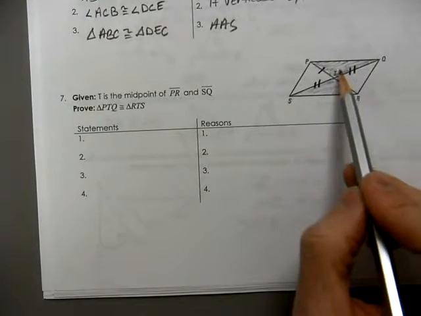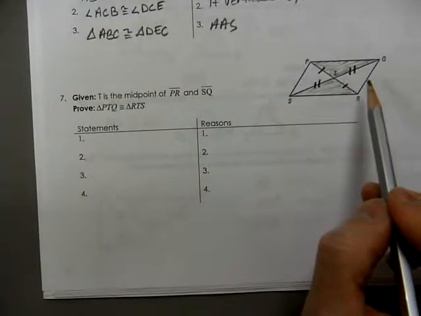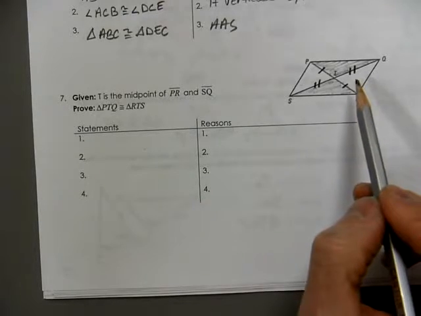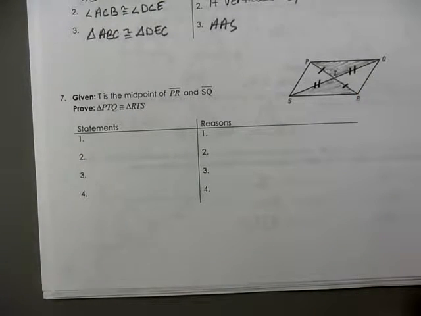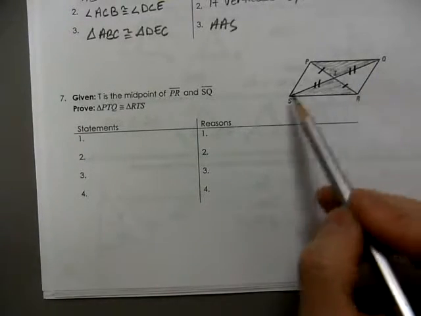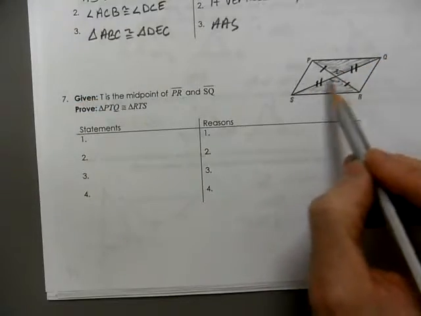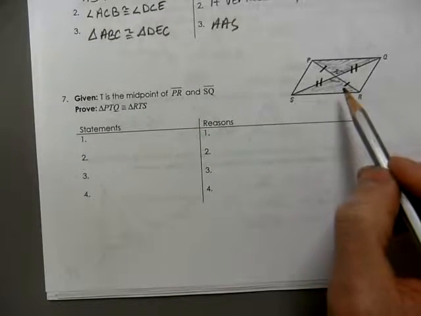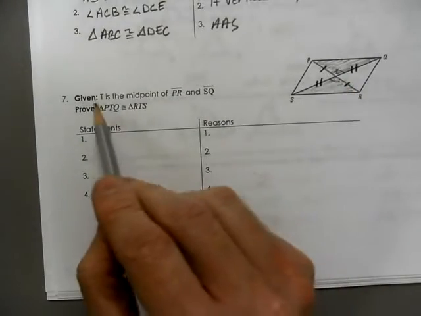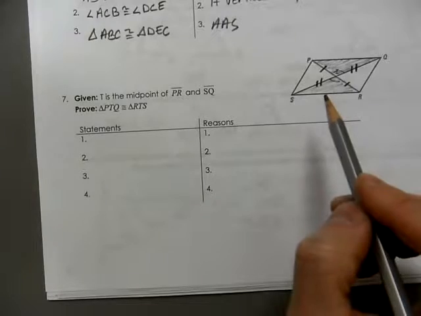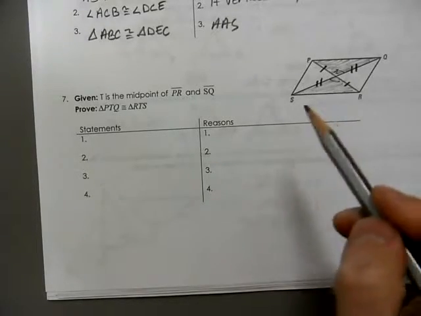Now that's only 2 bits of information. Those are sides for our triangles up and down. We need to come up with another part of information. What do you see? Of course, you have the big X. So it's vertical angles. So we have this angle congruent with that one. Now we can see that the triangles are congruent with one of our 5 ways. That's called a plan. You looked at your given information, you marked it up in your triangle, you found additional information if needed, and then we're able to show the triangles congruent.